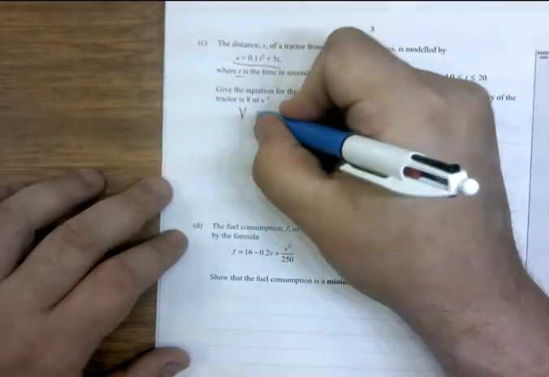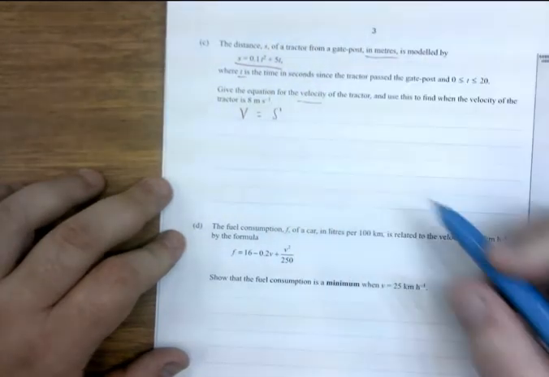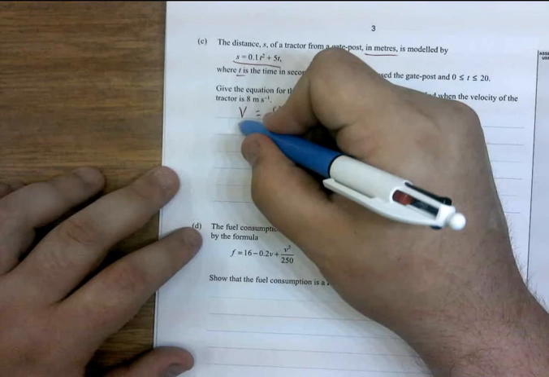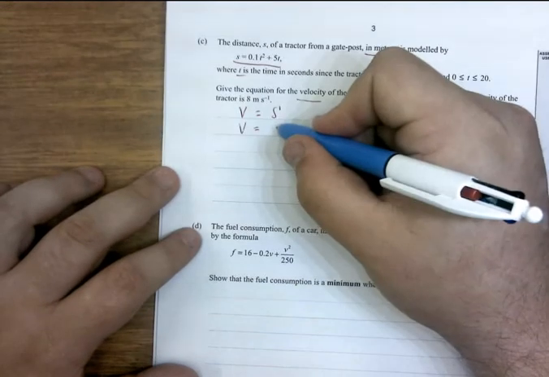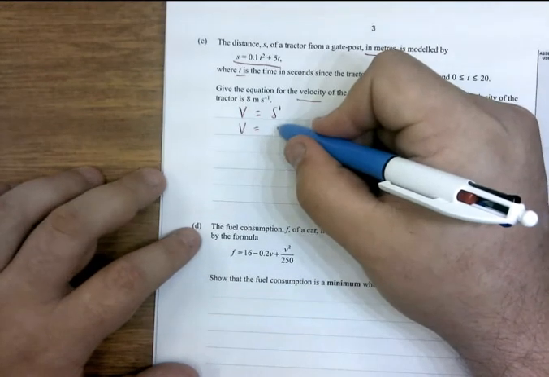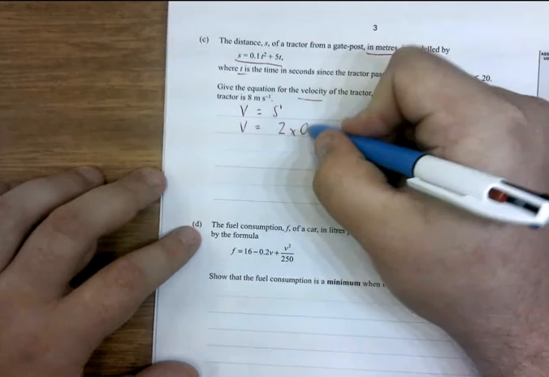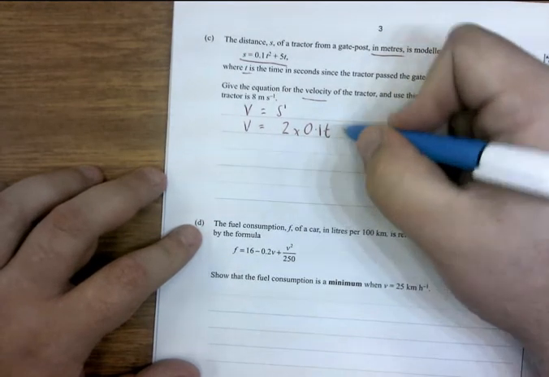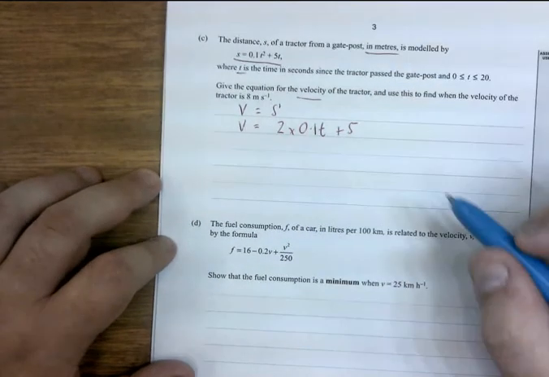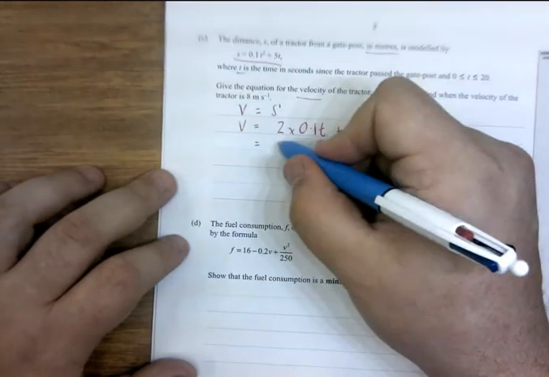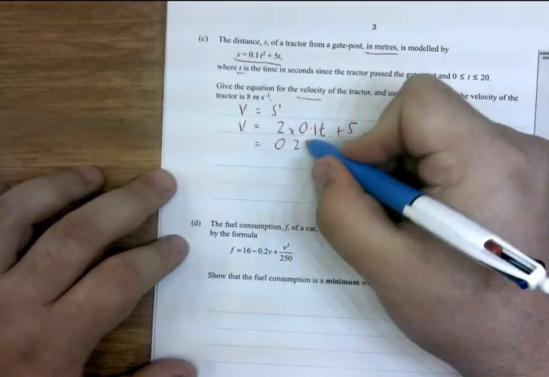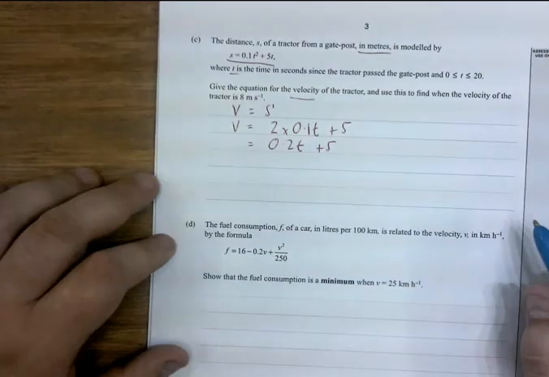Velocity is equal to distance timed. Therefore velocity is equal to... okay, so there's our velocity.